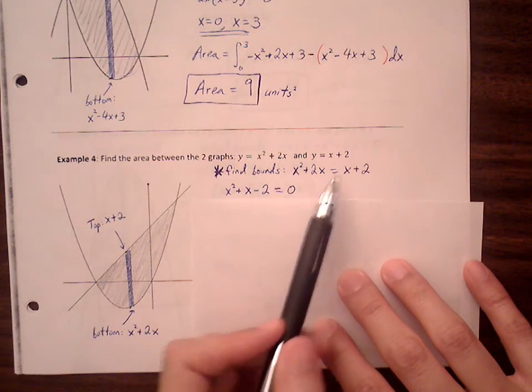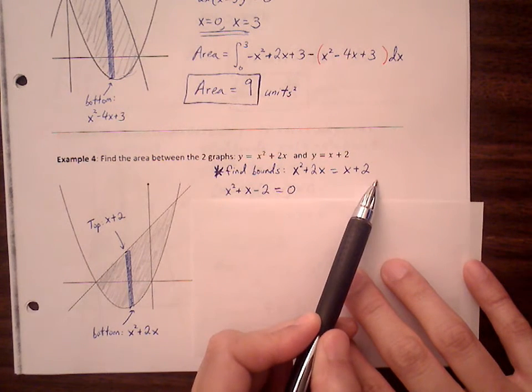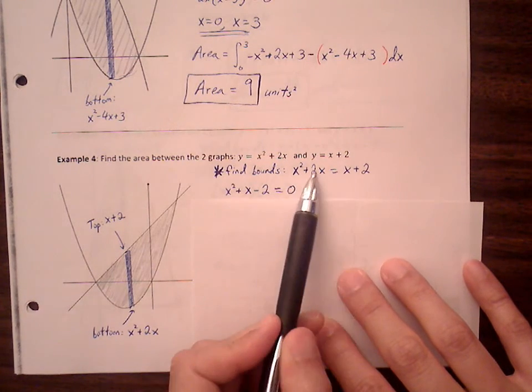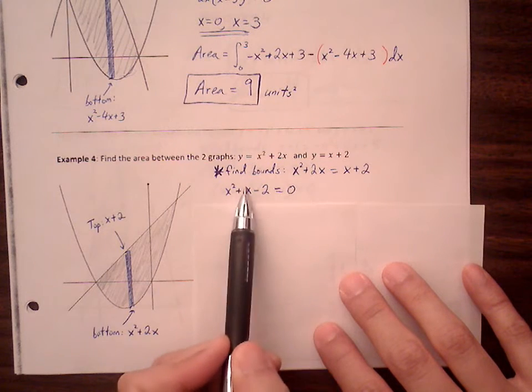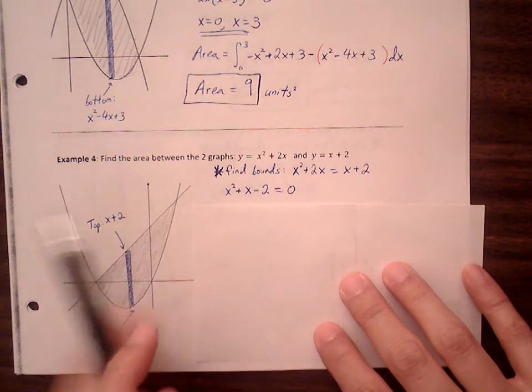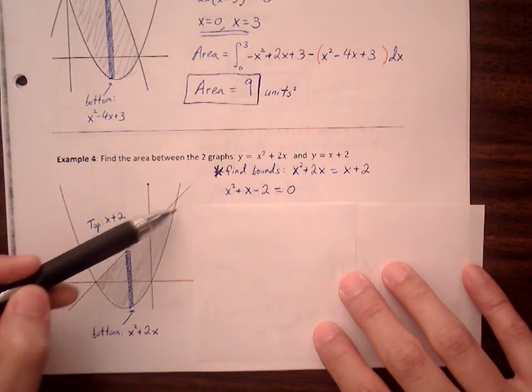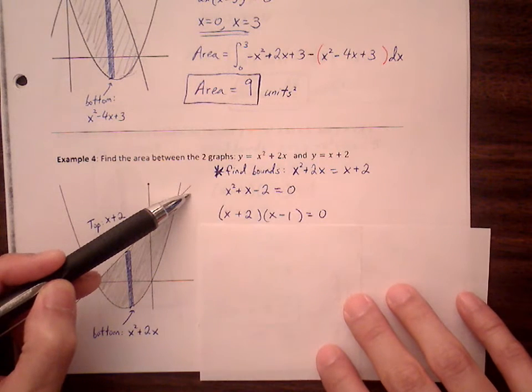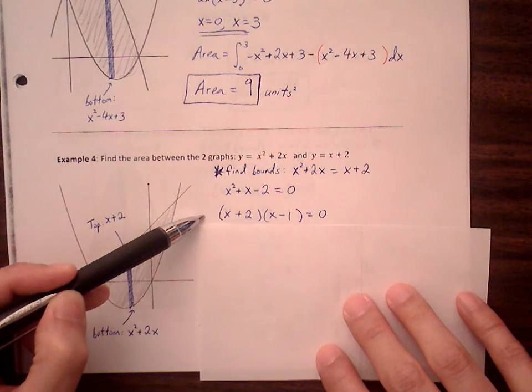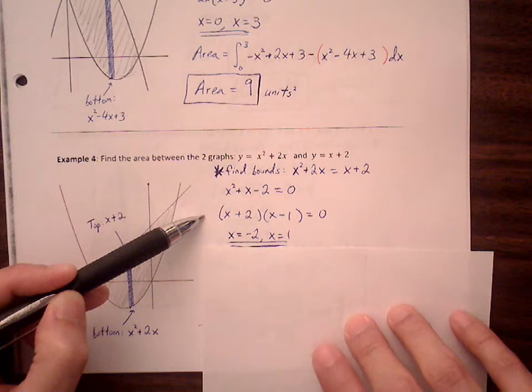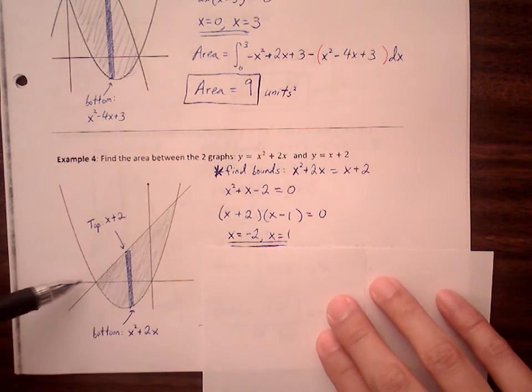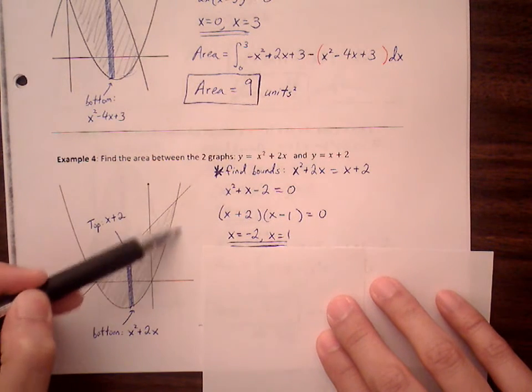Subtract the x to the left side, subtract the 2 to the left side, and 2x minus 1x gives us positive 1x. We factor, multiplies to be negative 2, adds up to be 1, ends up being plus 2 and negative 1. Solve for x, we get negative 2 and positive 1. Those are our left bound and our right bound.